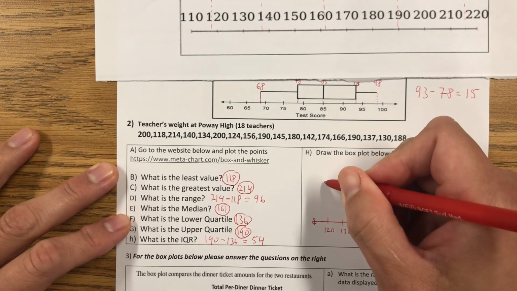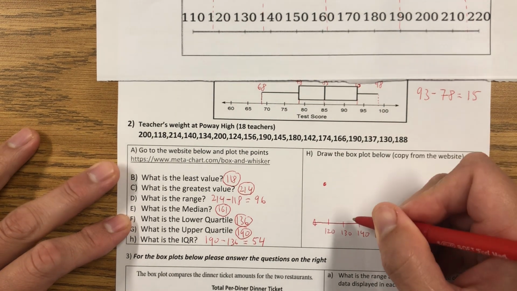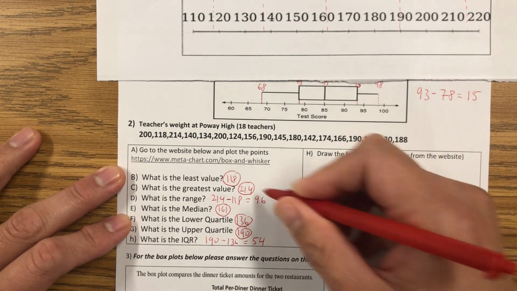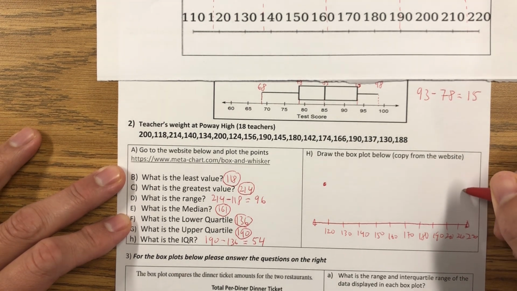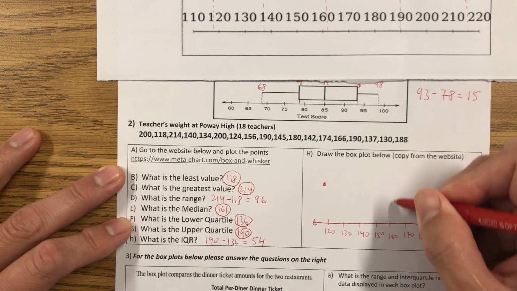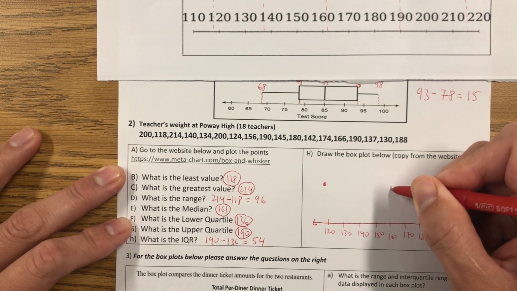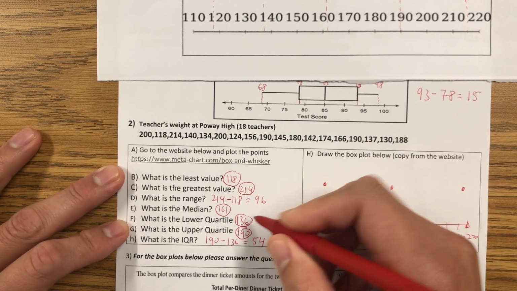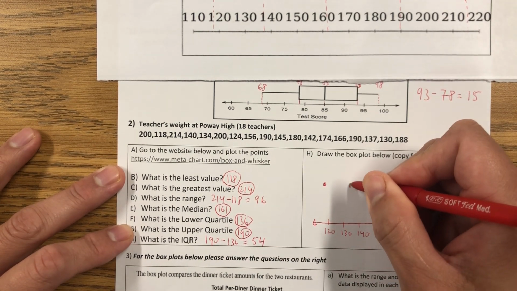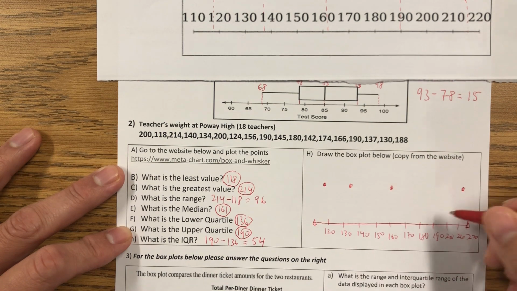So 118, 214, again, 214 is over here. What am I thinking? Okay, 161. Again, kind of floating. All right. 136. 190.